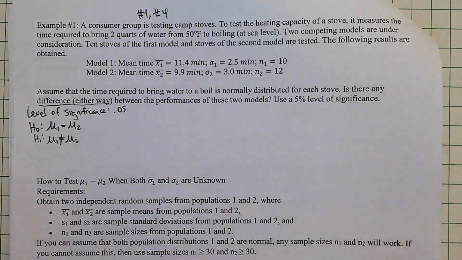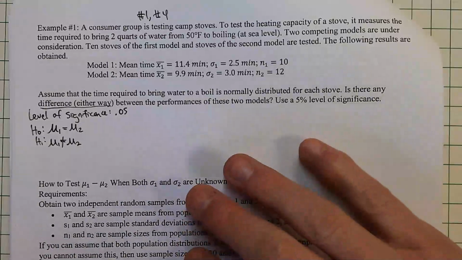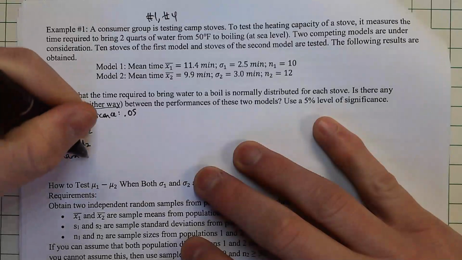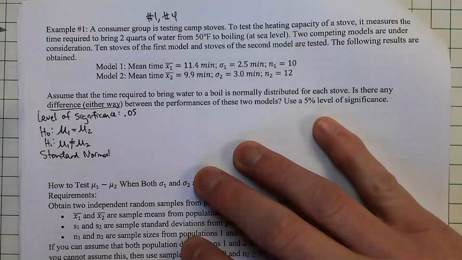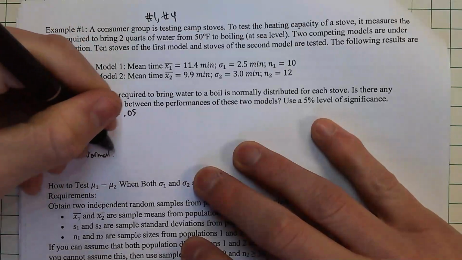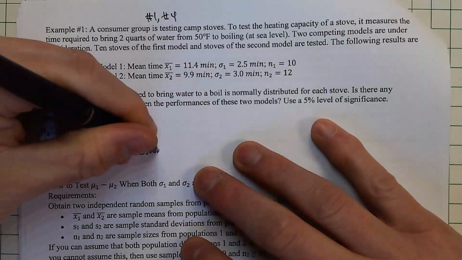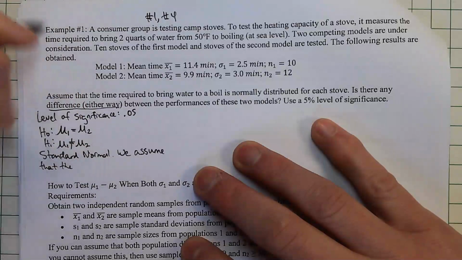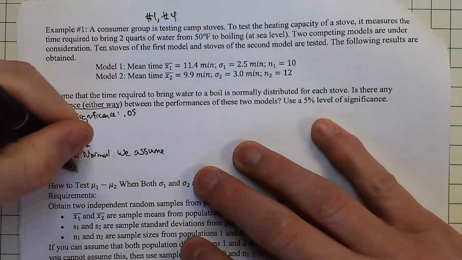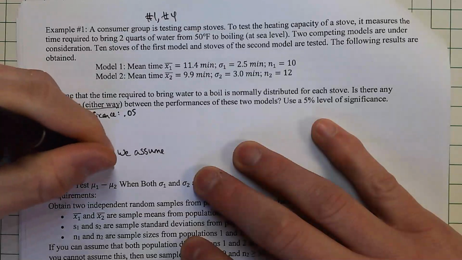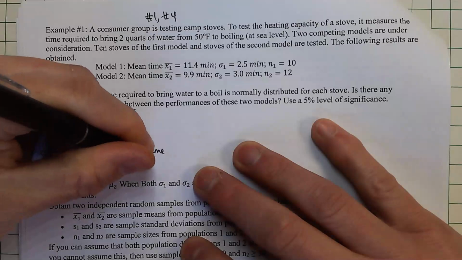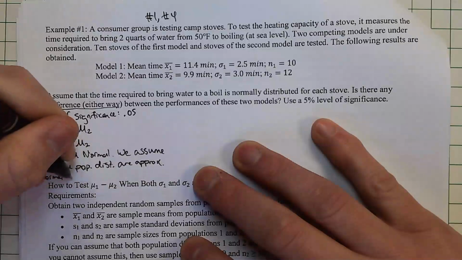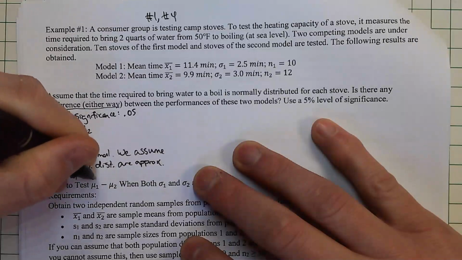The next thing we're going to have to establish is what distribution are we going to use. In this case today, for this example, we're going to use the standard normal distribution. Why the standard normal? Because we assume, and we actually were given this, that the population distributions are approximately normal with known standard deviations.